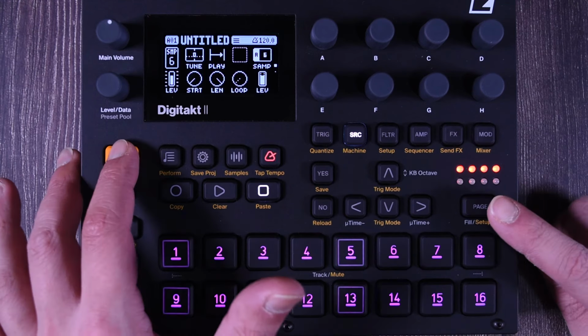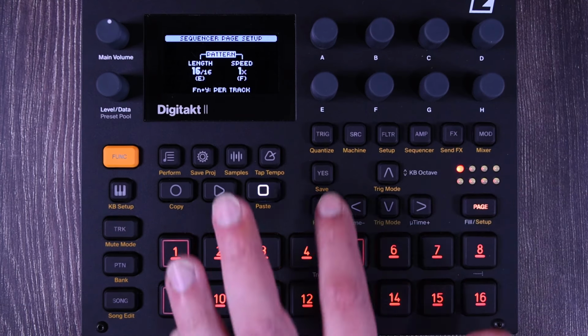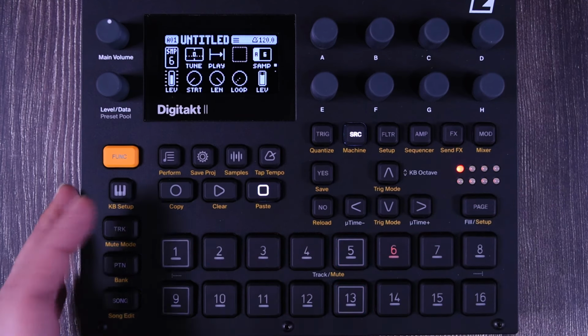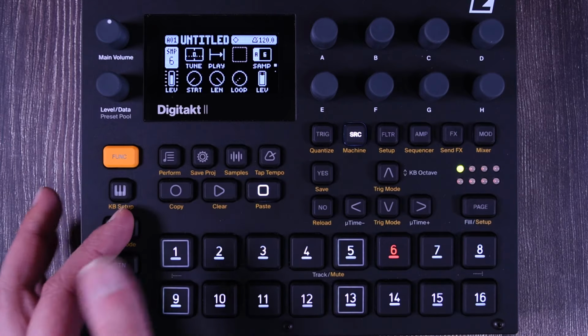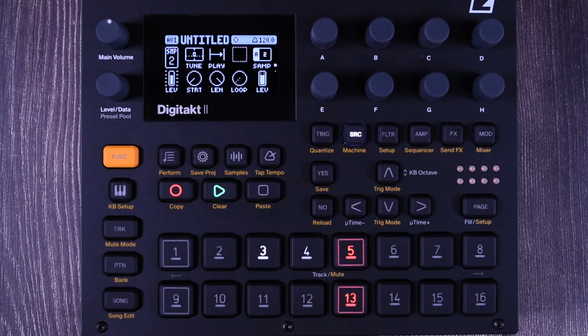Cool. Now I'm going to go to function, clear the sequence, and if I play it back, we have nothing. What I'm going to do is function, then page, and I just want to make it 16 steps. I'm going to get out of here and do a rec, and I'm going to go to the kick, add some kicks, go to the snare, add some snares.